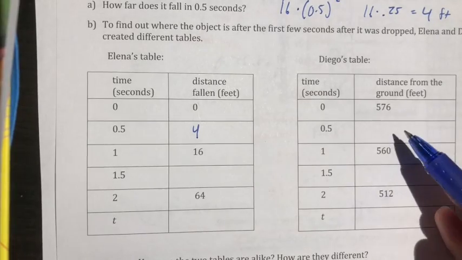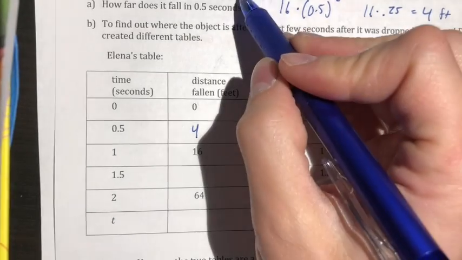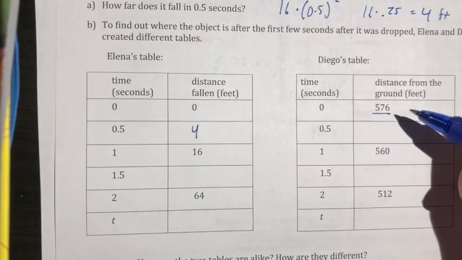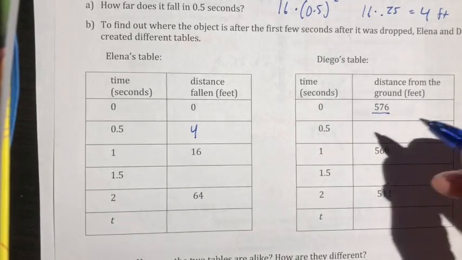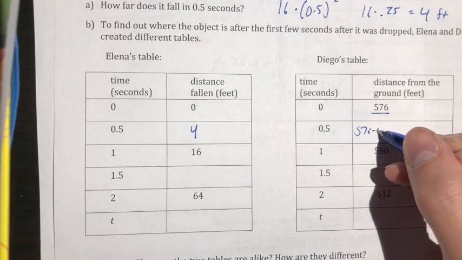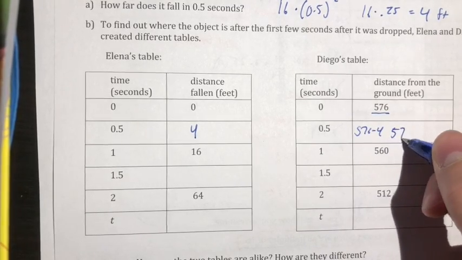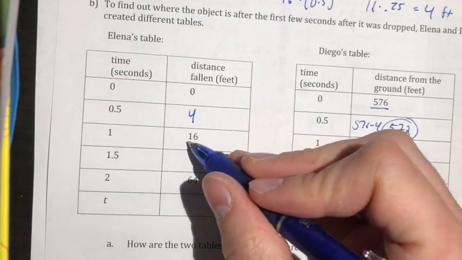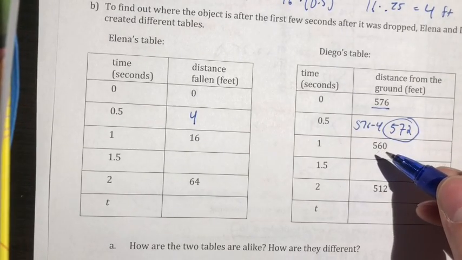And then here we notice it started at 576 feet. So to start, it's 576 feet off the ground. And after half a second, it's 576 minus 4, which gets me 572 feet. And here we're at 576 minus 16. We see the pattern happening, right?